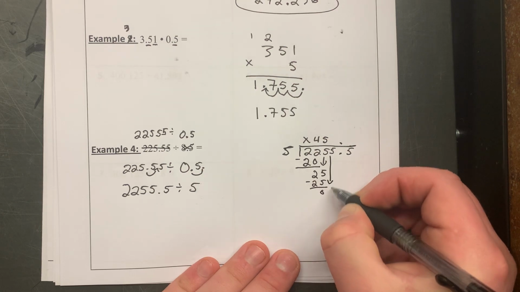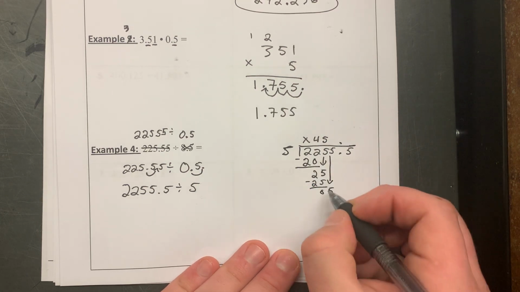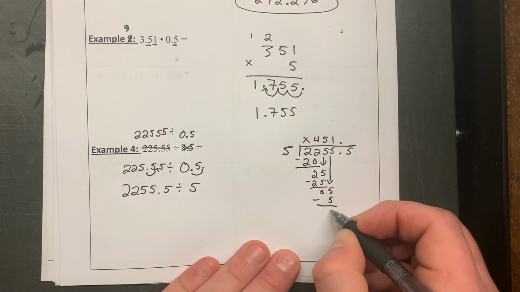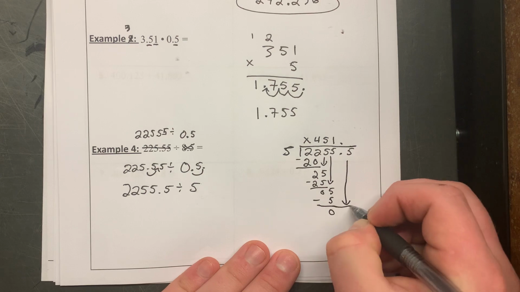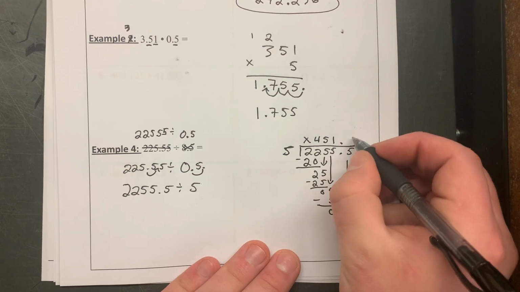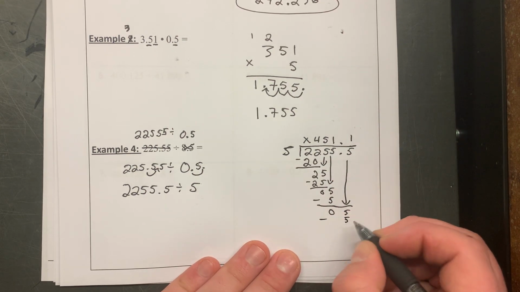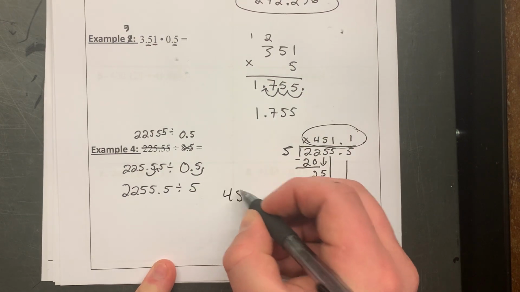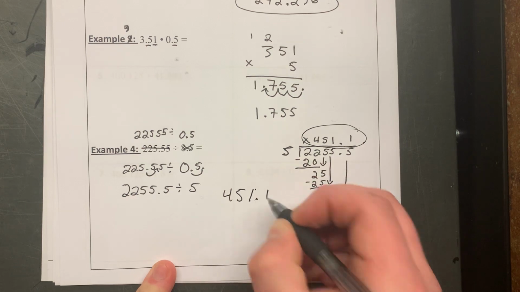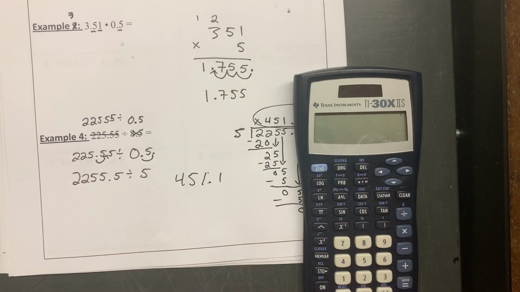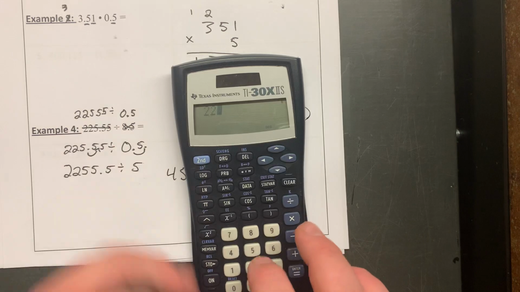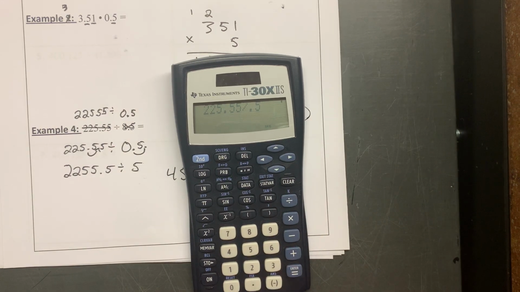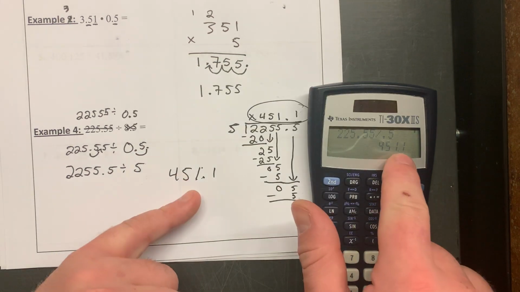I bring down my new 5. 5 can go into 5 once. 0. I bring down my new 5. 5 can go into 5 once. My answer is 451.1. And let's just do the division here just to show you guys. 225.55 divided by 0.5 gives me 451.1.